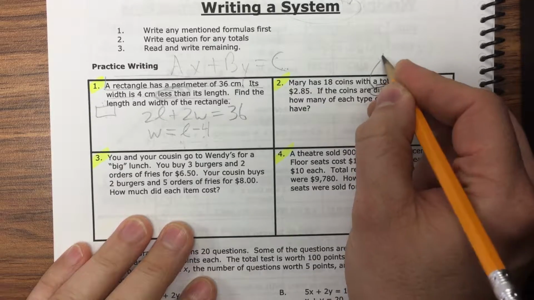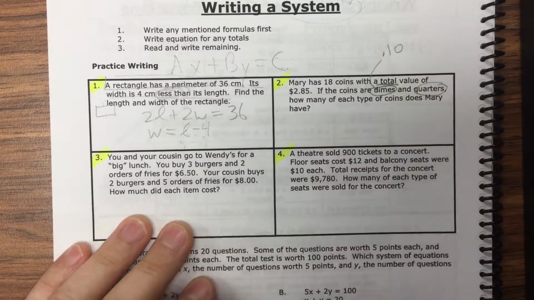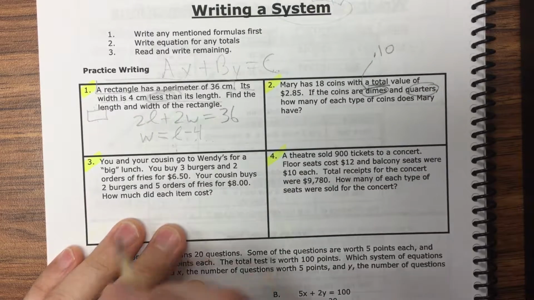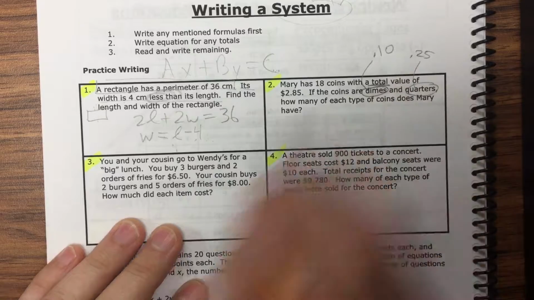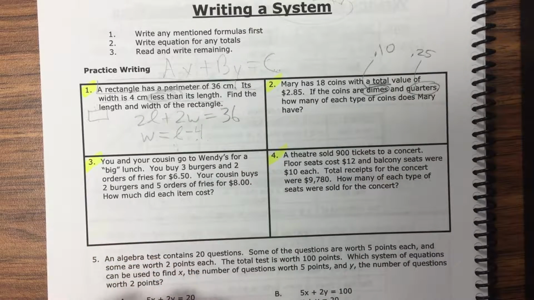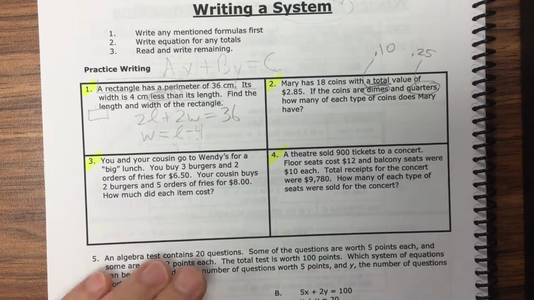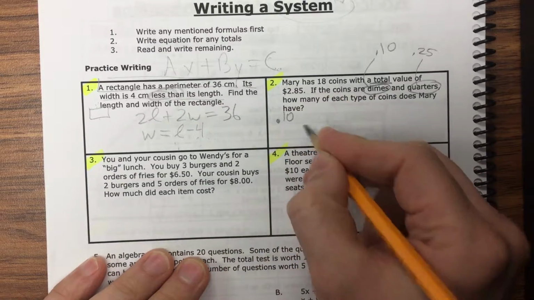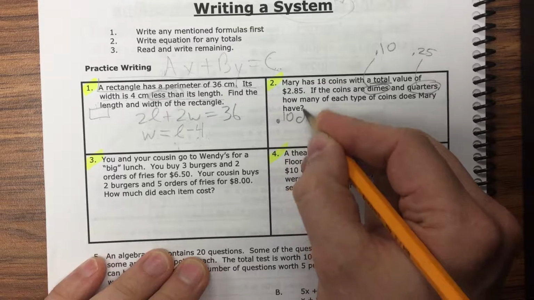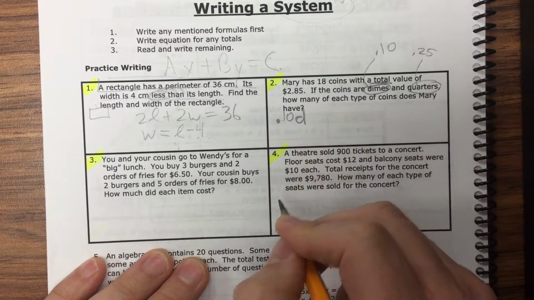We know that dimes are 0.10. They're worth 10 cents. We know that quarters are 0.25. They're worth 25 cents. So one way to set this up, okay, would be 10 cents in value times all the dimes I have, right?